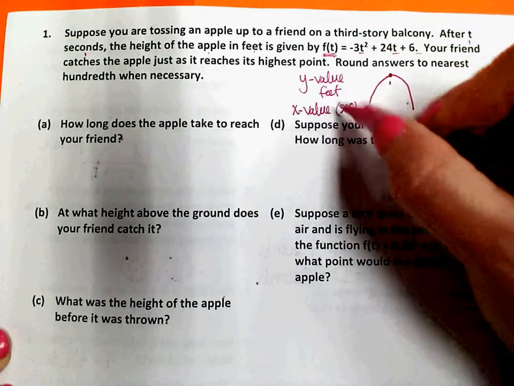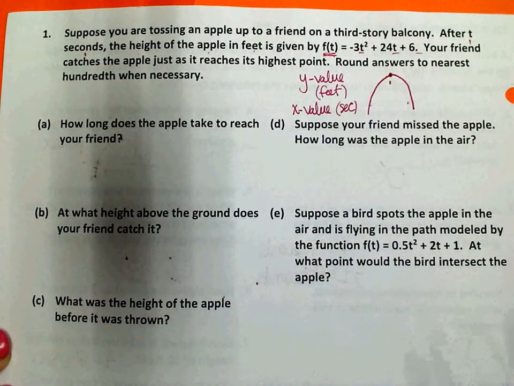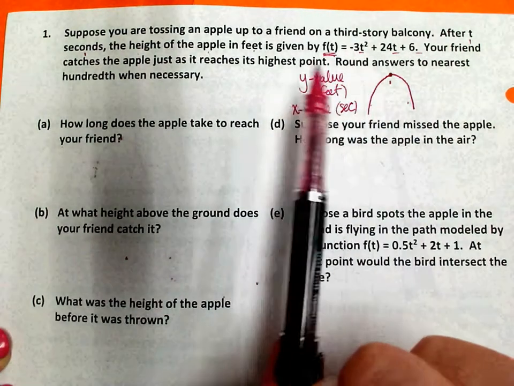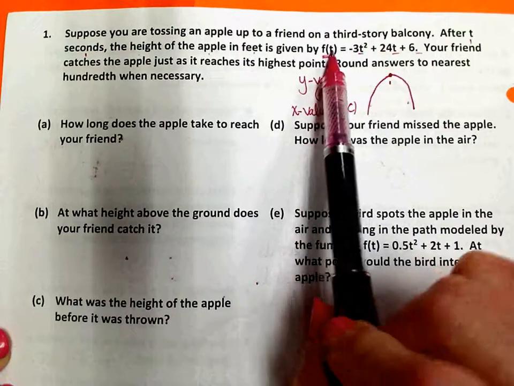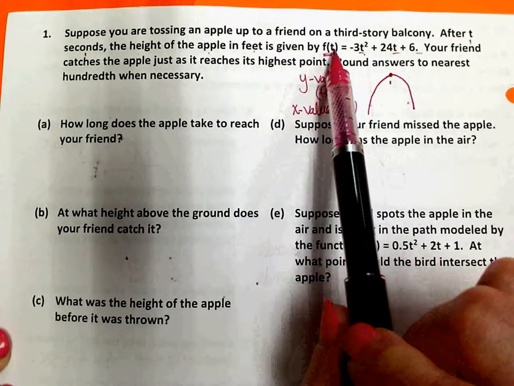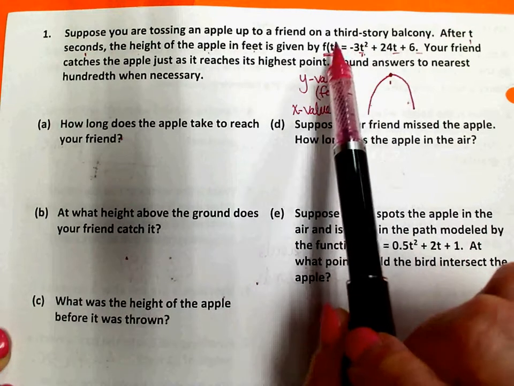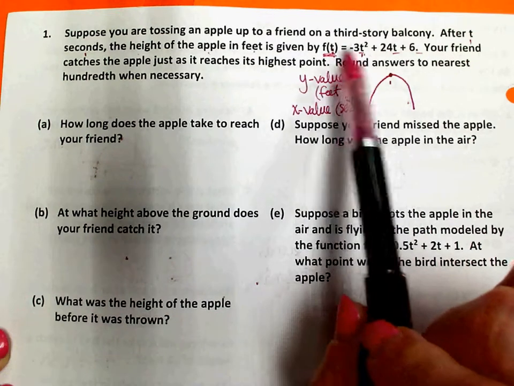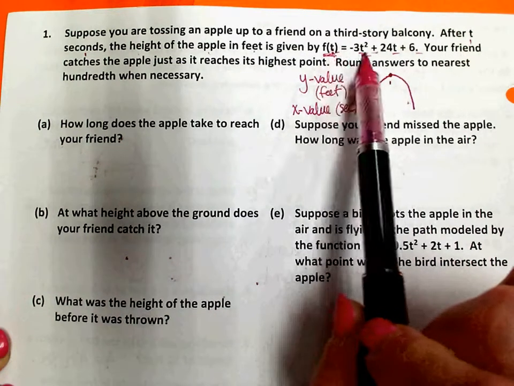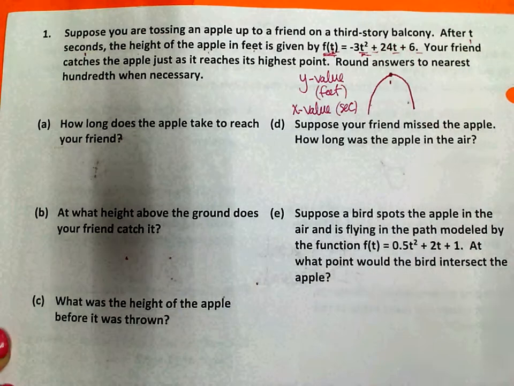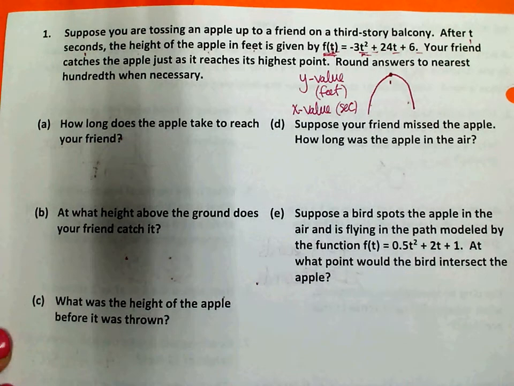I just realized that there's a mistake on the problems that we've been working. I don't know why I didn't catch it earlier, but this variable has to match this one. If this is f of t, these are t's. I think on the other one this said f of h and these were t's. That's really not proper notation. These letters should match. So sorry about that. I'll get on to Miss Hale about that. It's probably her fault. I'm just guessing.